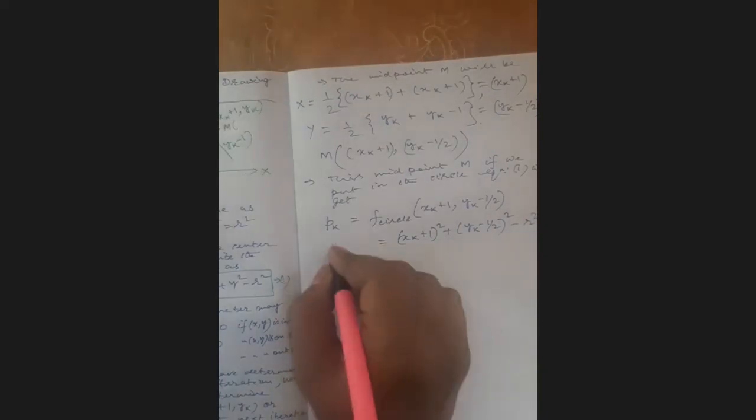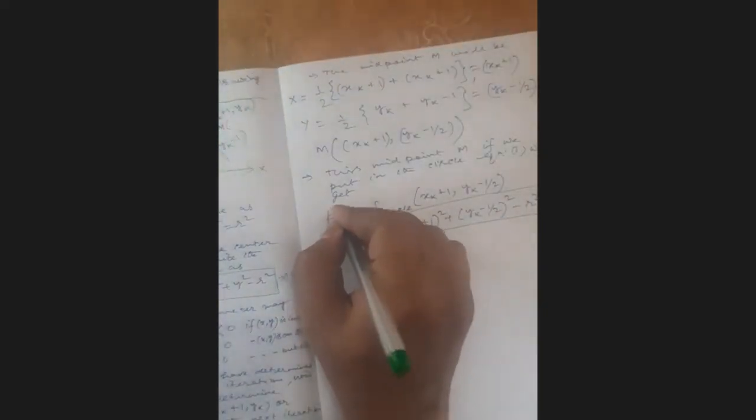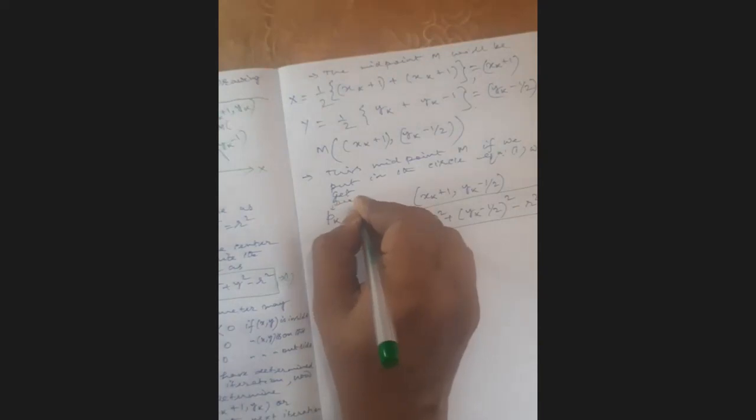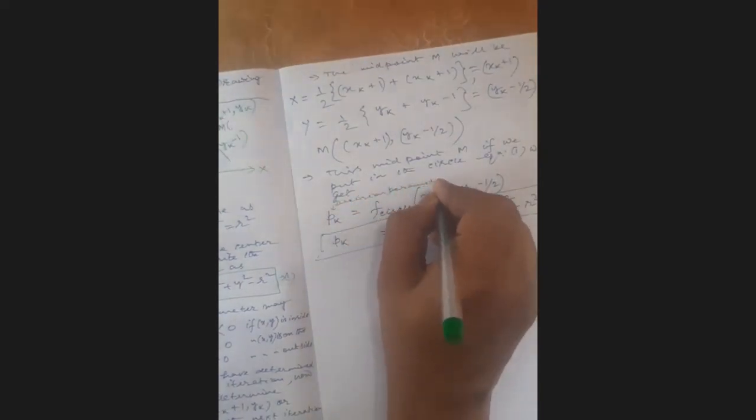This is the decision parameter value pk at kth iteration.